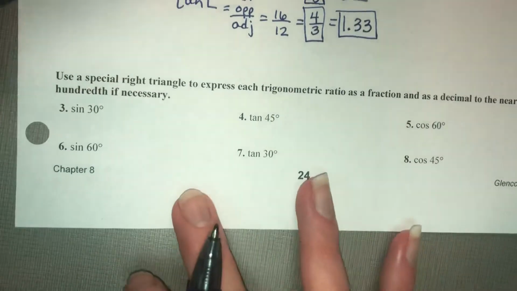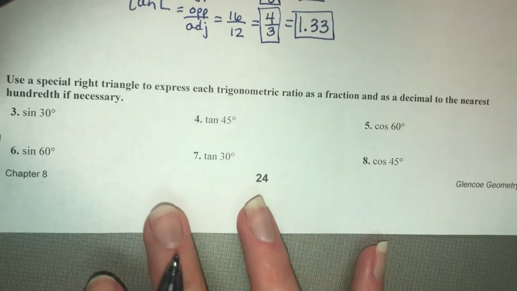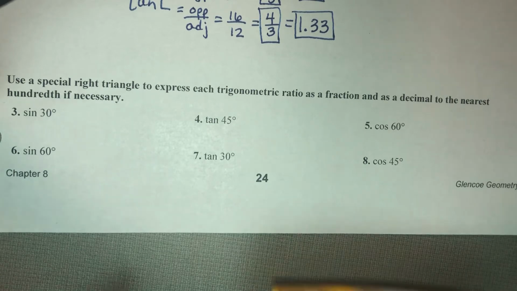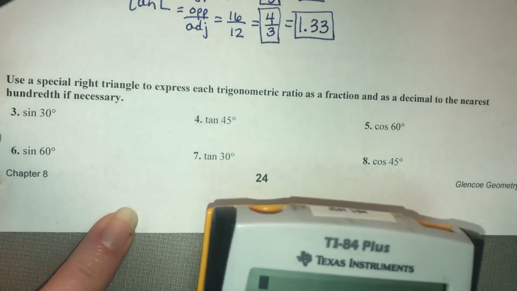The next part says use a special right triangle to express each trigonometric ratio as a fraction and as a decimal to the nearest hundredth if necessary. We're just going to do these as decimals. If this was a pre-AP class, I would work on the fractions and drawing the pictures of the special right triangles, but we're just going to practice doing this in the calculator for the purpose of this activity.